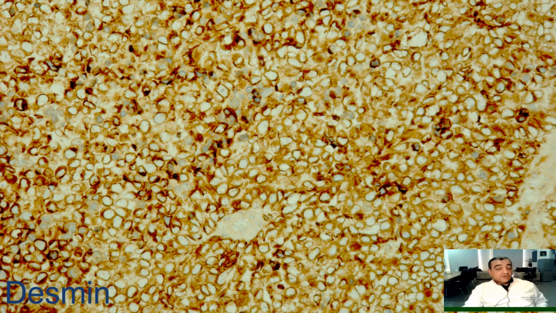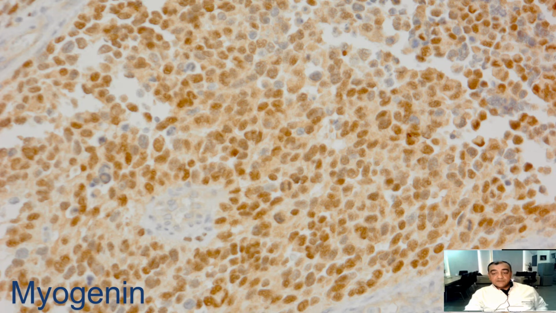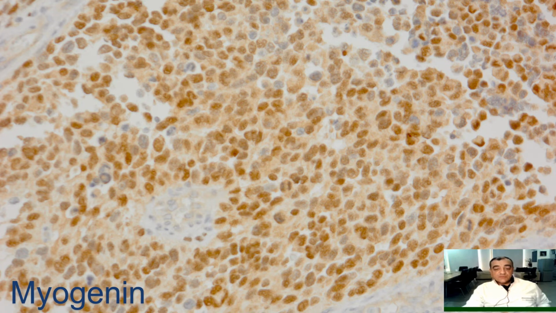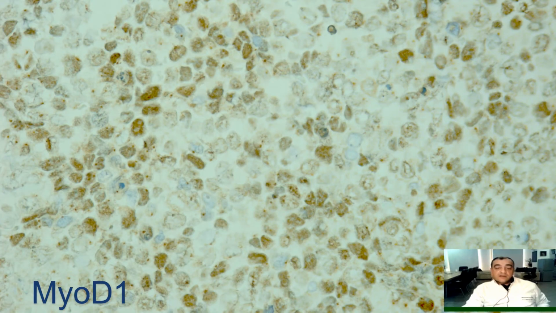And just to be sure that we deal with rhabdomyosarcoma, we do more specific immunostains that highlight the transcription factors, nuclear staining, myogenin. Here you can see the positive nuclear staining with myogenin, and positive nuclear staining with MyoD1, which confirms the rhabdomyoblastic origin of the neoplastic cells.